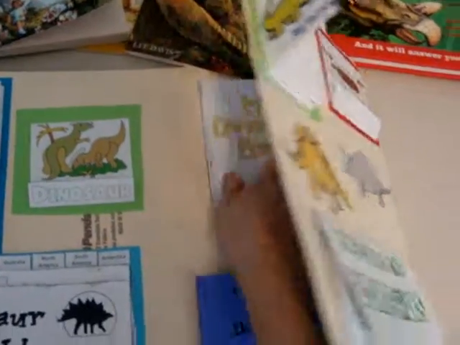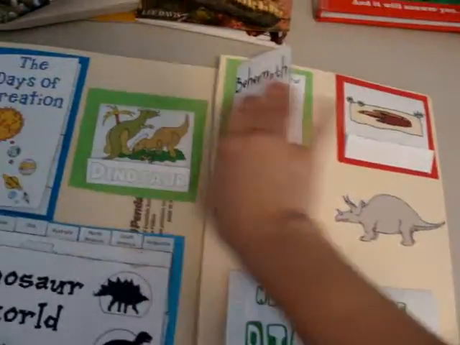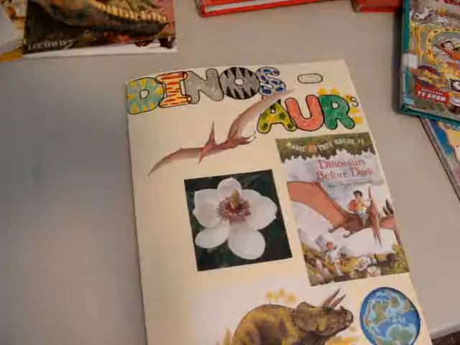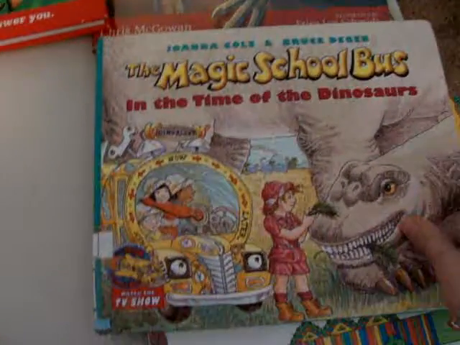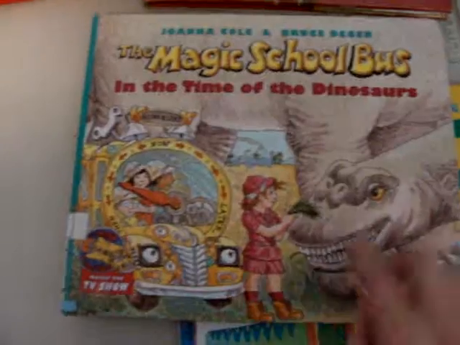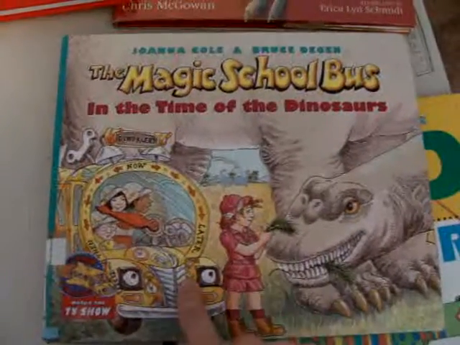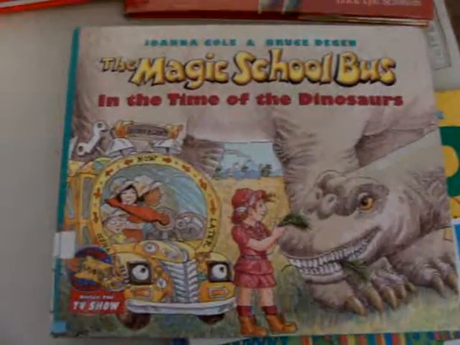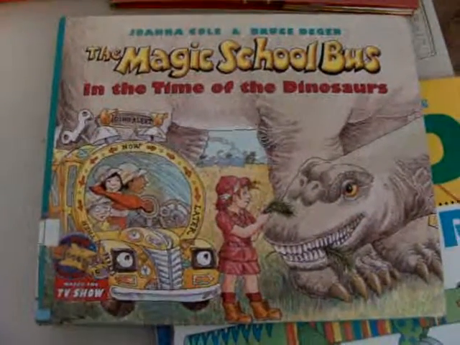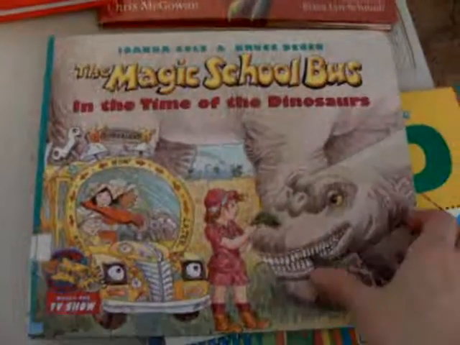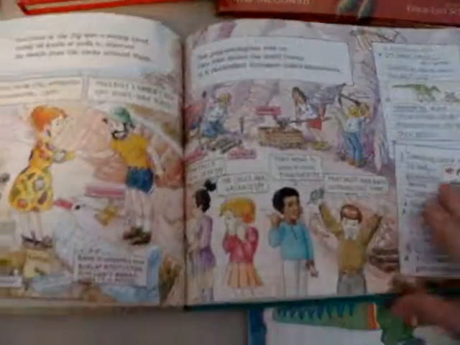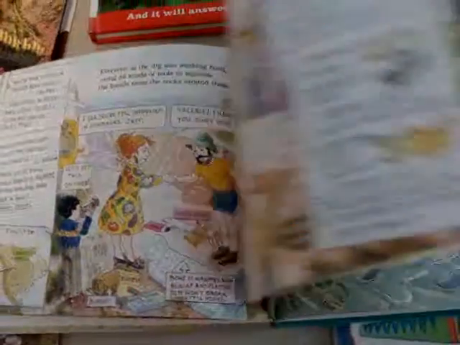Now, putting our lap book away, I will show you the books we read. We read the Magic School Bus book, In the Time of the Dinosaurs. Now, this one was really neat because they travel back to the Triassic and the Jurassic and the Cretaceous, and in each period that they travel to, they get to see different dinosaurs from that period. And they talk about the overall differences. So that was really neat.